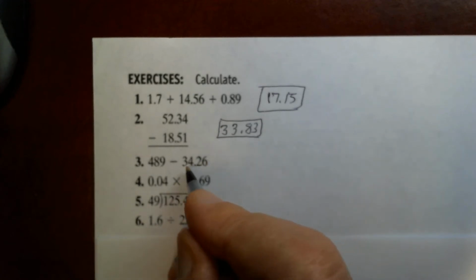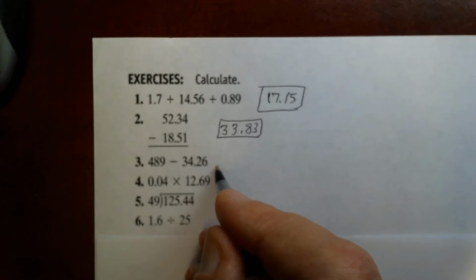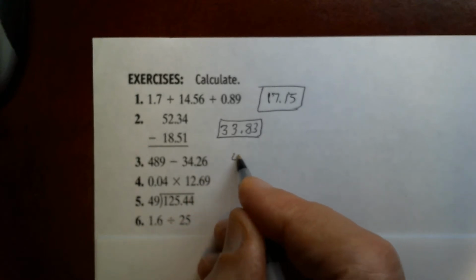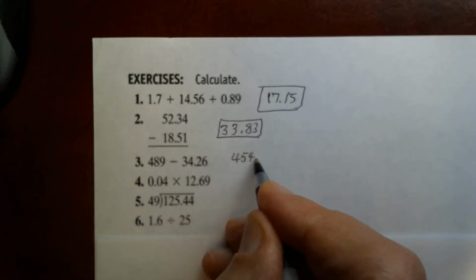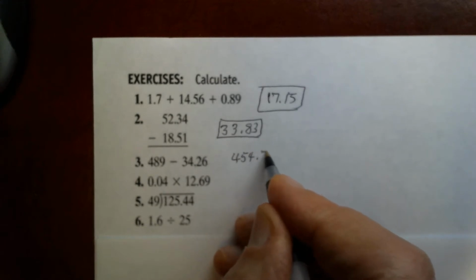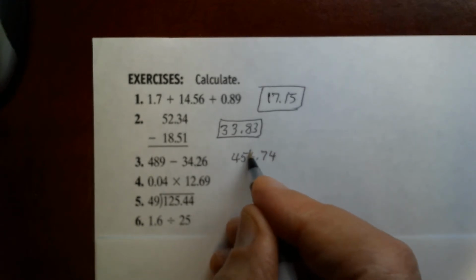And number 3, we subtract 489 minus 34.26, and that is 454.74. So these calculator exercises are really simple.